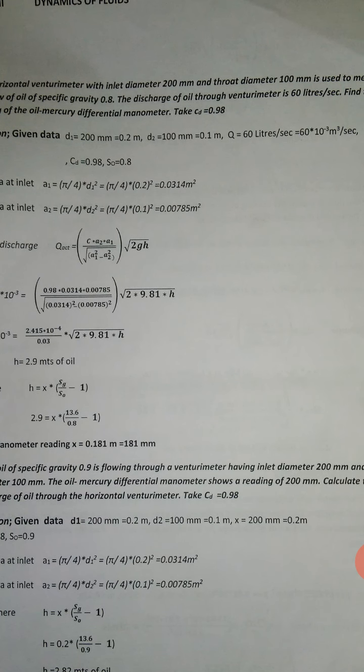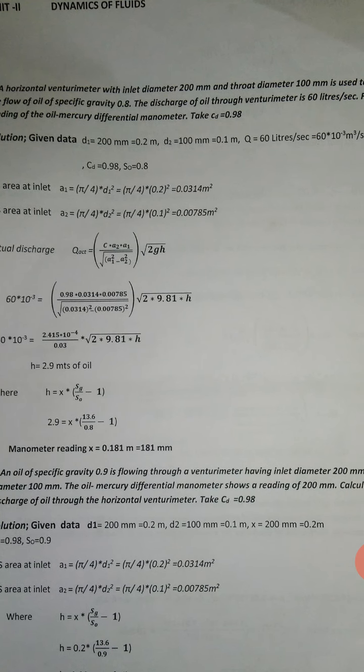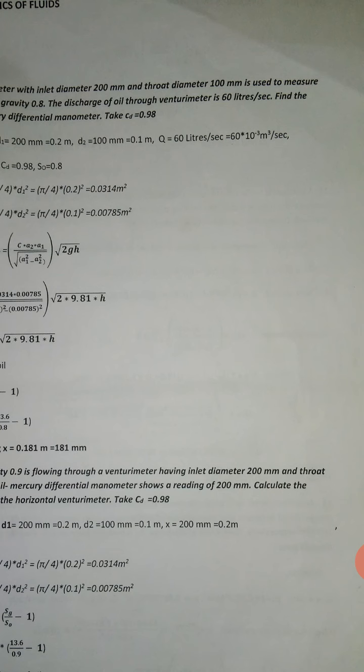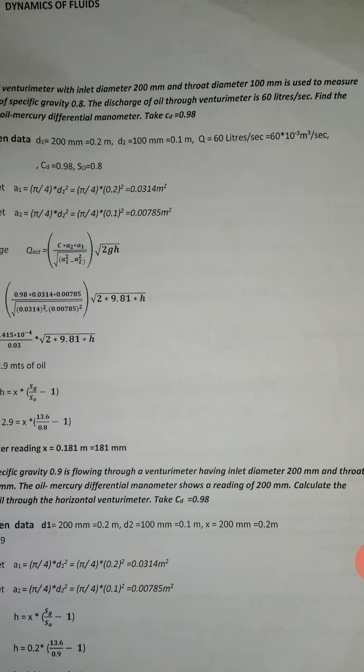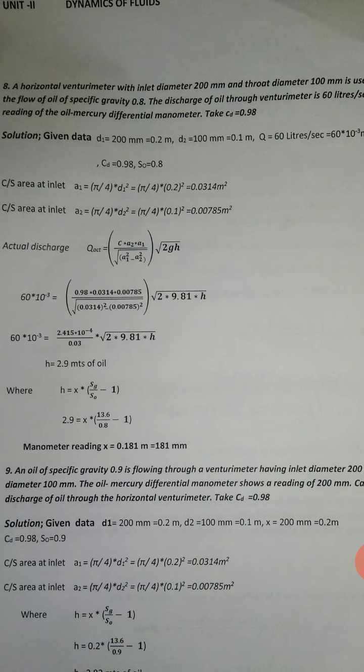In this problem we are going to determine x, so you have to find out h from the actual discharge. The given data: d1 is 0.2, d2 is 0.1, Q is given, 60 liters per second, which you have to convert into meter cube per second, that is 60 into 10 raised to minus 3. CD equals 0.98. Specific gravity of oil is 0.8.